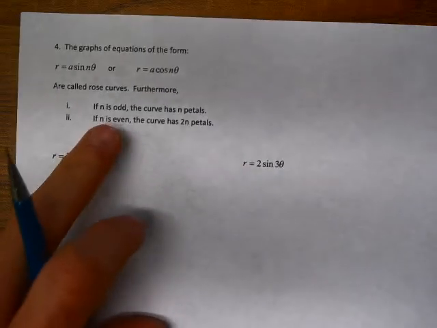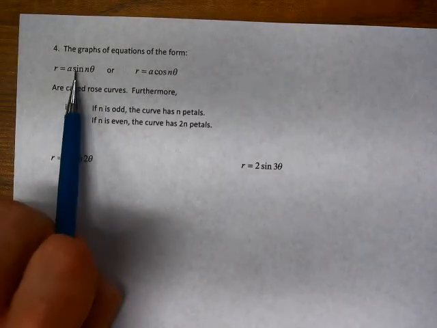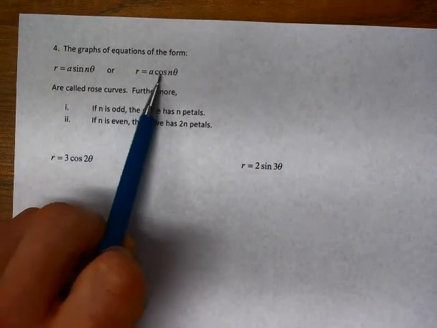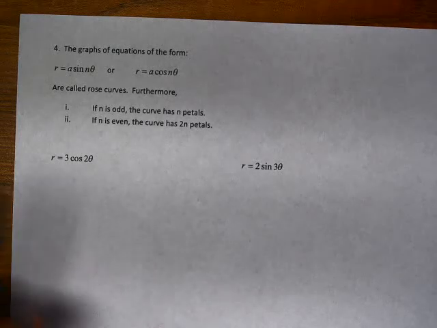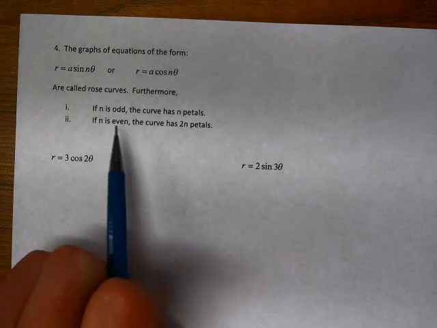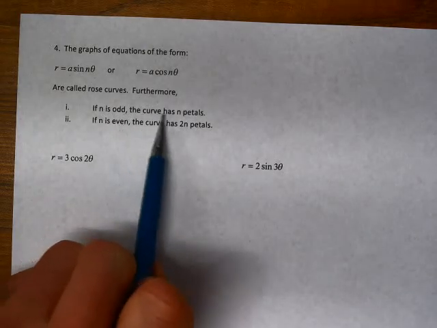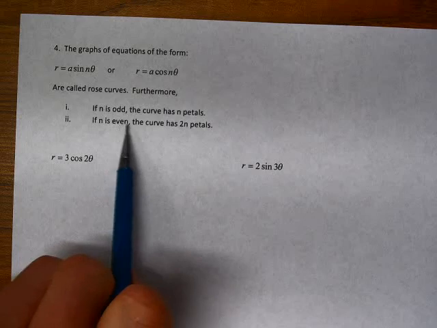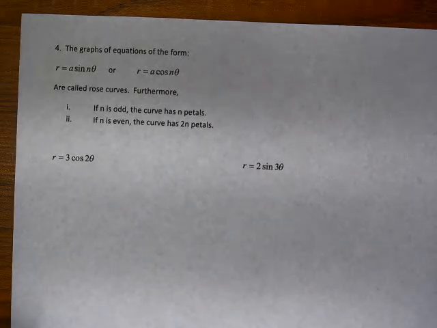So our last example is graphs of equations in the form a sine of n theta or a cosine of n theta. These are called Rose curves. And the rule we follow here is if n is odd, the curve has n petals, and if n is even, the curve has 2n petals.